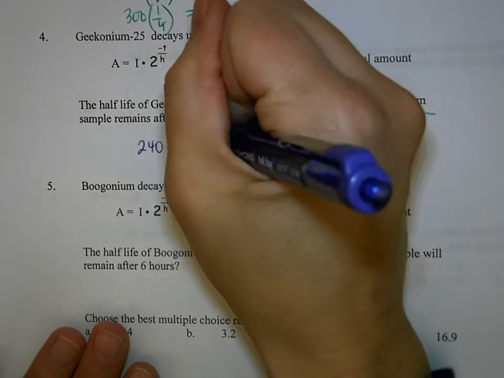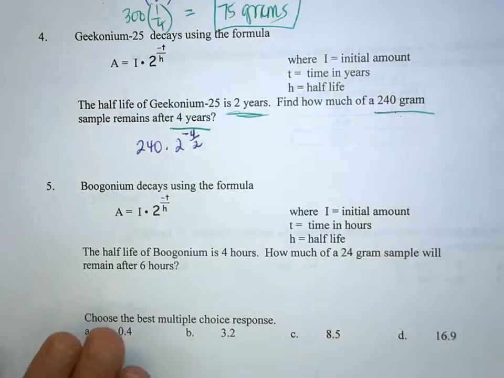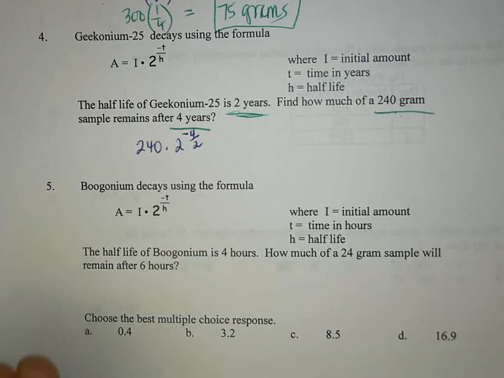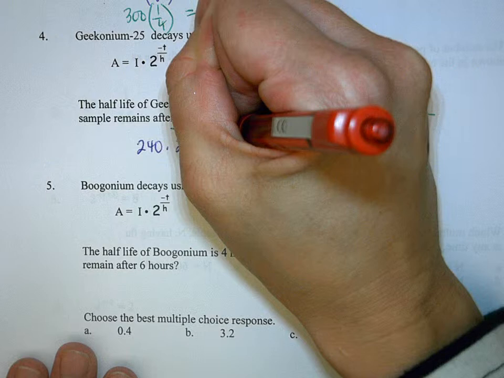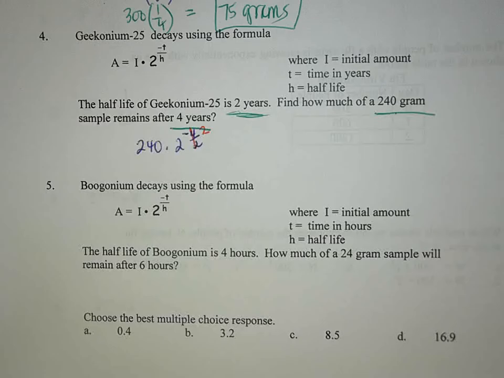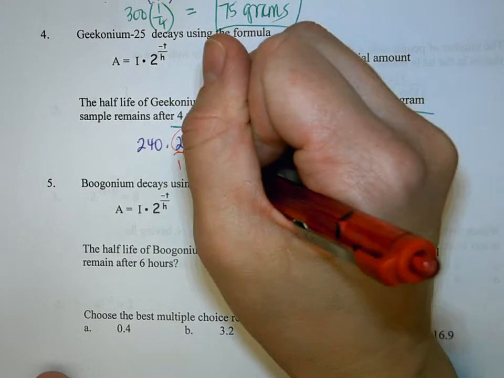4 divided by my half-life, which is 2. Negative 4 divided by 2 reduces to what? Okay, so we have negative 2. What do I do with negative exponents? You have to bring it to the bottom. Good. So you have to take this negative exponent here and bring it to the denominator.